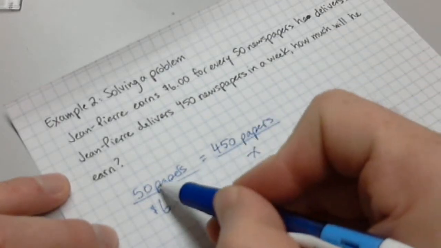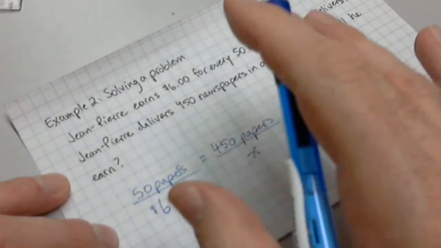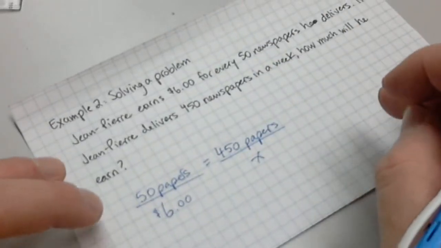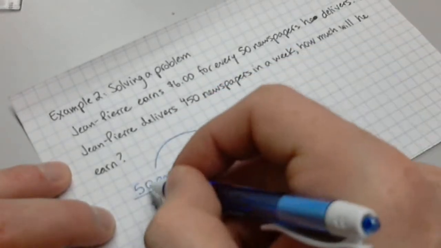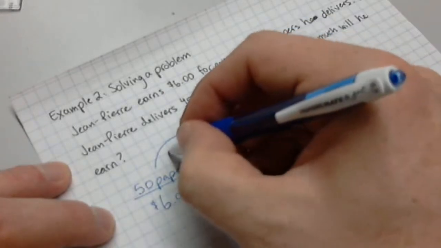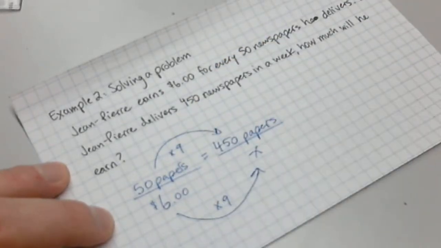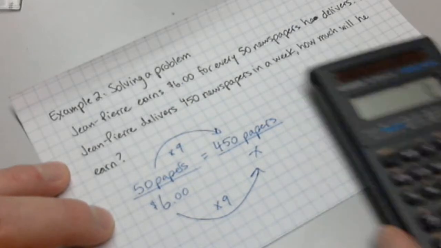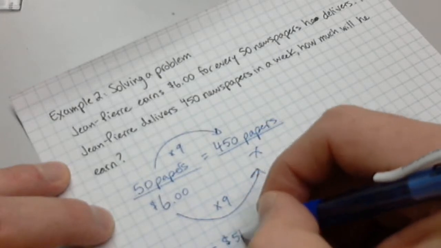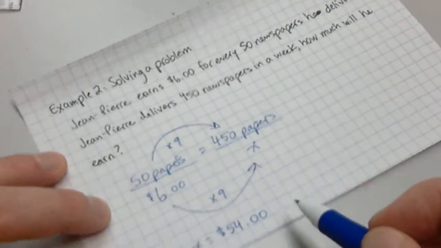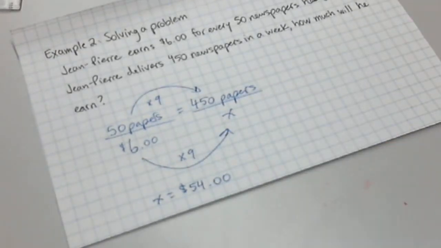Now notice, papers on the top, money on the bottom. You have to set it up like that, otherwise you're going to get the incorrect answer. So it's really important to remember that as well. Now, to get from 50 to 450, I know that I have to multiply it by 9, which if that's my scale factor, that means I multiply 6 times 9 as well. I don't actually need to do that on a calculator because I know that 6 times 9 is $54. Okay, that's how much he earns if he delivers 450 papers.